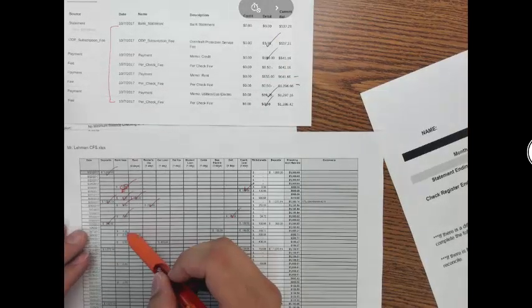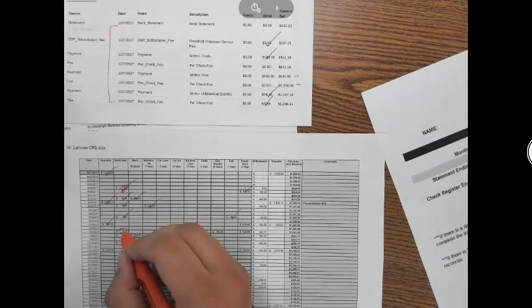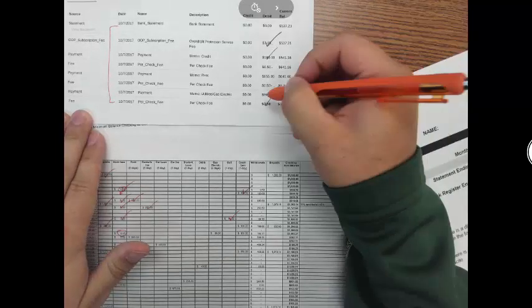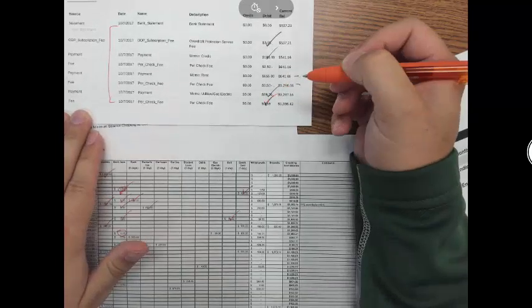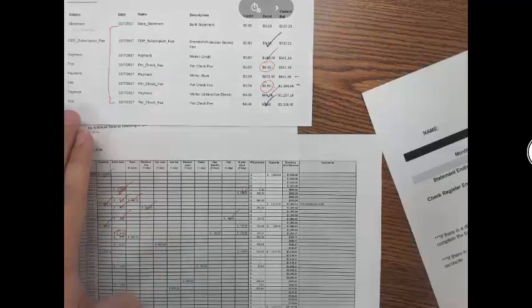I noticed that we are $1 off here. This is only $4.45. So I'm going to circle this. There is a mistake. We did account for this $3.95. We did account for the 50-cent charge, which would bring us to $4.45, but we are missing 2 50-cent charges.